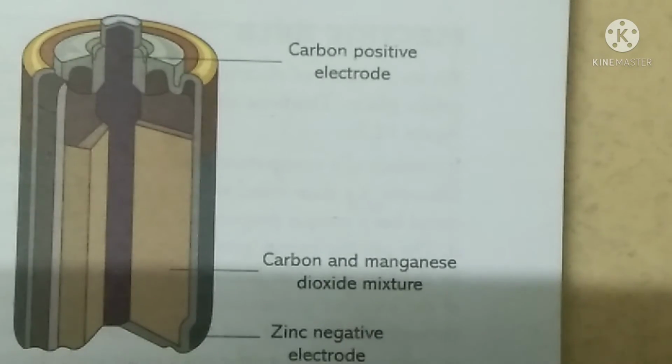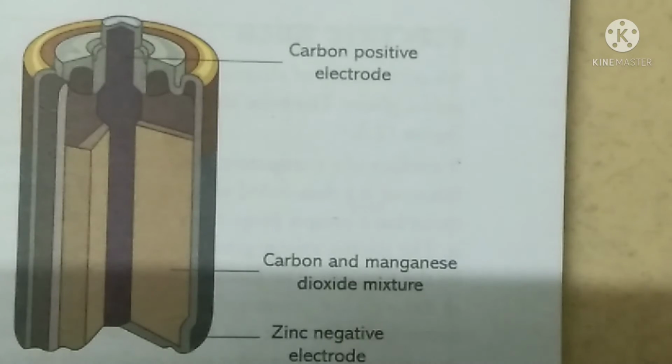When we are not using them, we should remove the cells from the device, otherwise it will cause leakage. After use, the cells should be kept in a shade, away from sunlight or any type of heat. If you keep them near the gas stove or where heat is coming in, they will get spoiled, because there are some chemicals I told you about, and they get affected by temperature.